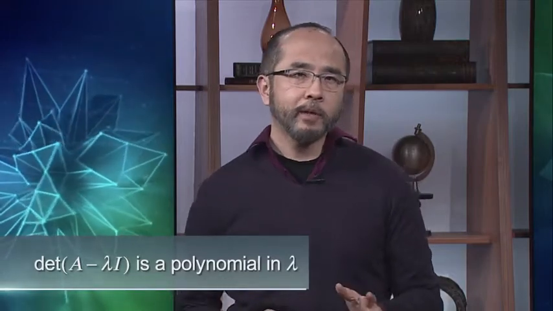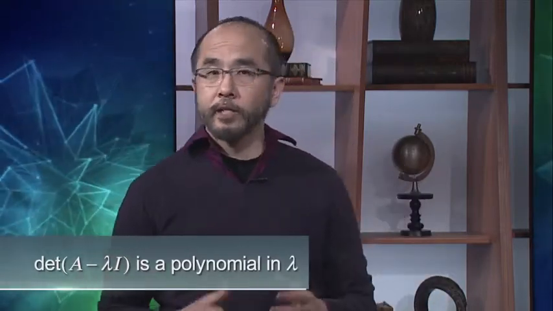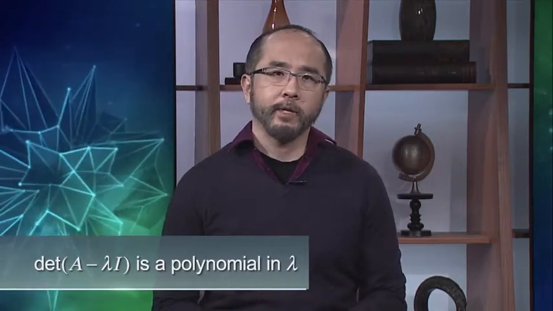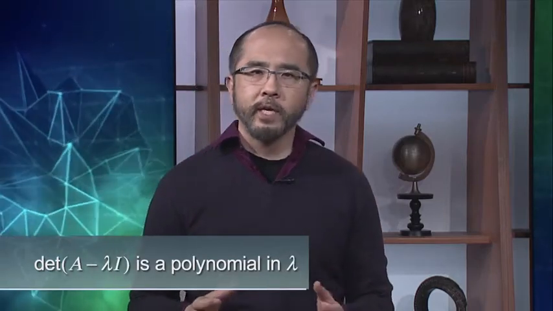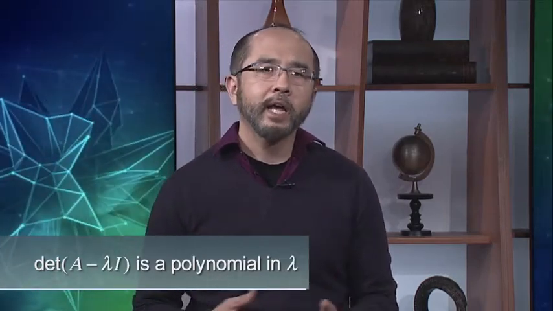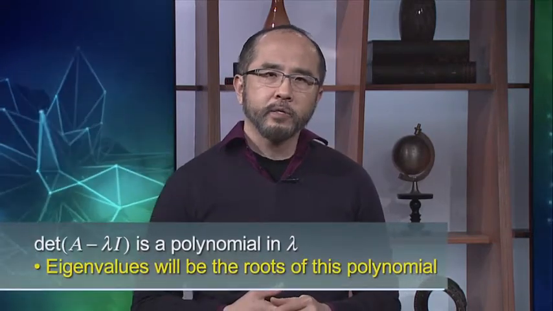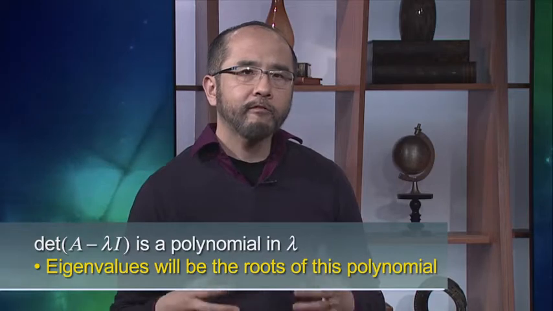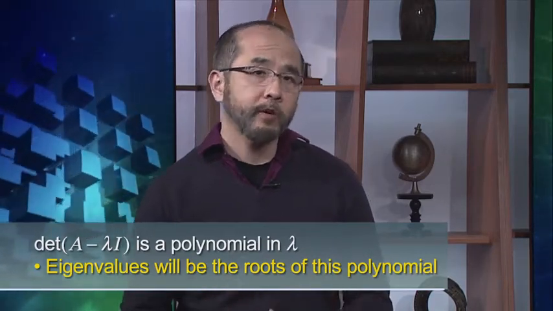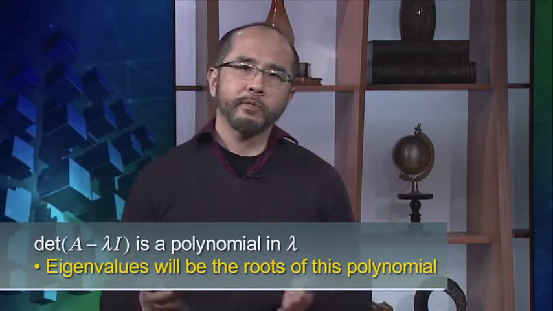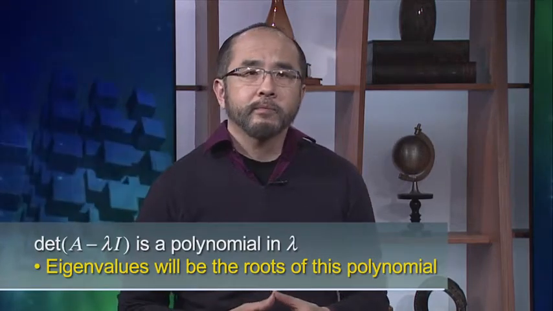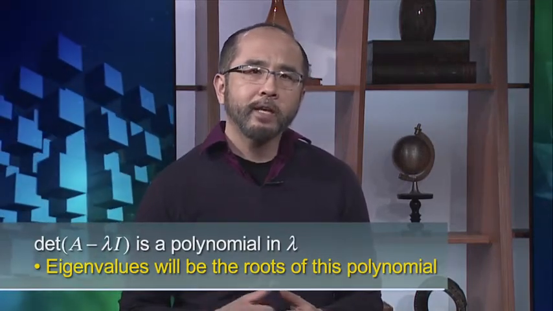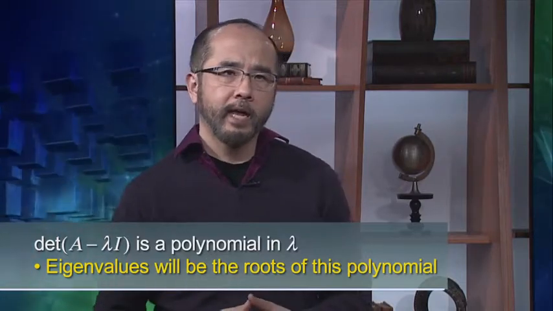So the first part of our method finds eigenvalues by taking the determinant of A minus lambda I to find an expression that's a polynomial in lambda. In fact, if you think about the definition of the determinant, you can see that this determinant will be an nth degree polynomial for an n by n matrix A. Since we are setting this expression to 0, the eigenvalues will be the roots of this polynomial. And we know how to find roots. You can do it by factoring the polynomial or by a number of other methods. However you do it, what you'll find are the eigenvalues of the matrix A.